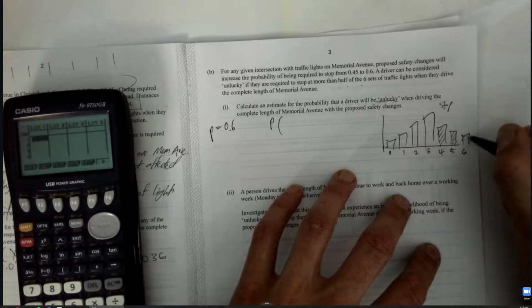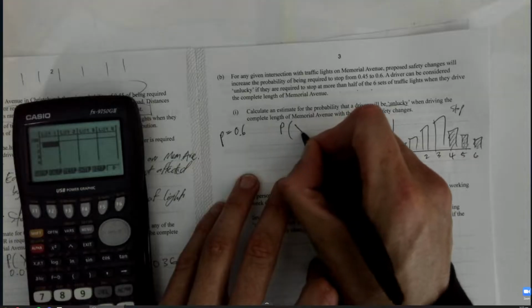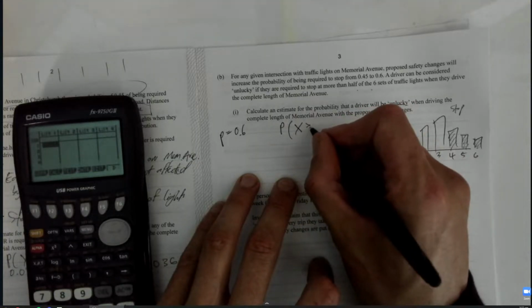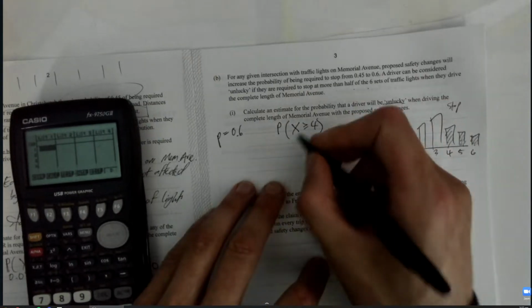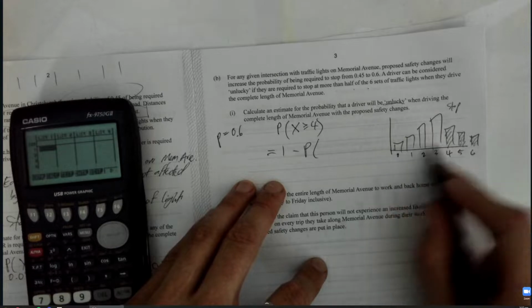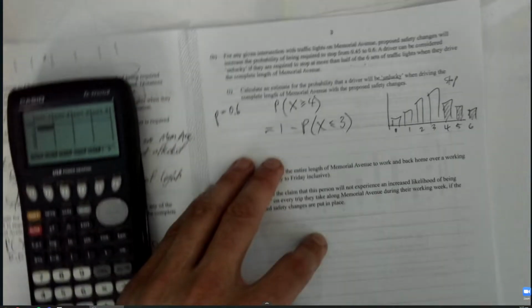So these are the unlucky people. So it's P(X greater than or equal to 4). So that is 1 minus P, and it's this white area, X less than or equal to 3.